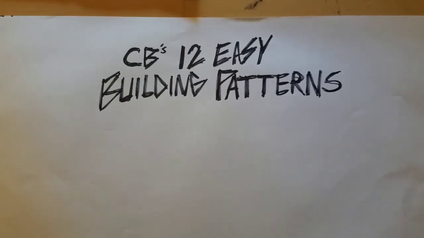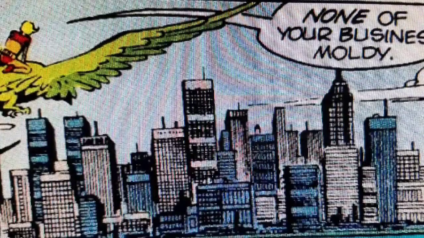Today I'm going to show you 12 easy steps, 12 easy methods, whatever you want to call it, 12 easy building patterns or skyscraper patterns. And in no time you're going to have a little bit more confidence on how to draw the city or buildings, skyscrapers when it comes to drawing comics or illustration in general. So with that said, let's go ahead and get started.